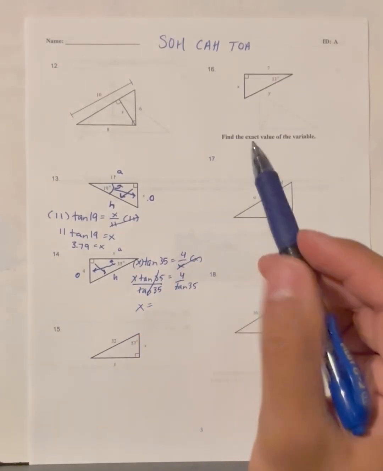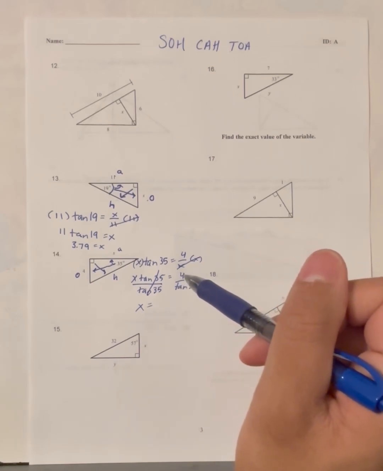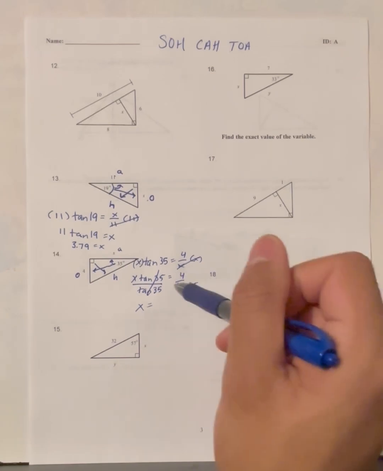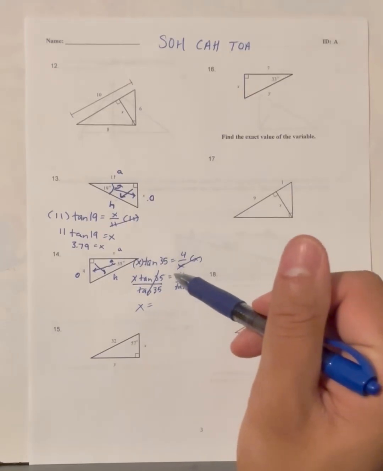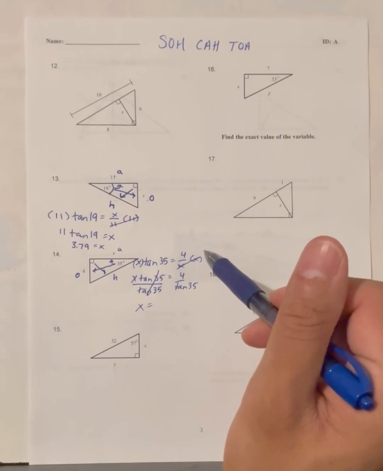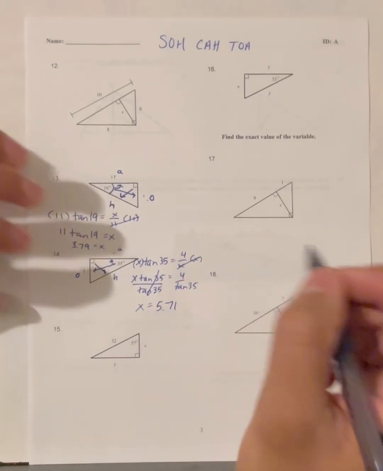What you're going to do is you're going to put 4 in a calculator. You're going to press the division sign. You're going to put 35 in a calculator. You're going to press tangent. It's going to give you some different number, but then you're going to press equals. And the number that you should get after you do all that is 5.71. Okay, so 5.71.